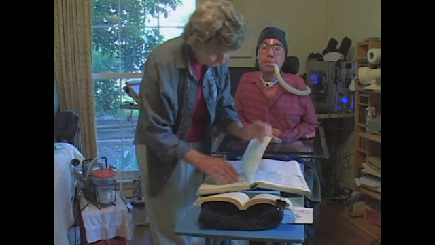Mom? Mom, can you turn the pages? Let's see.